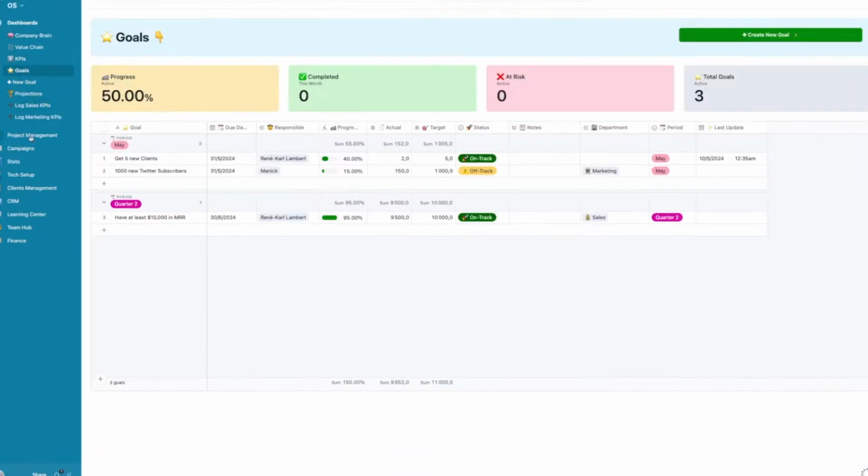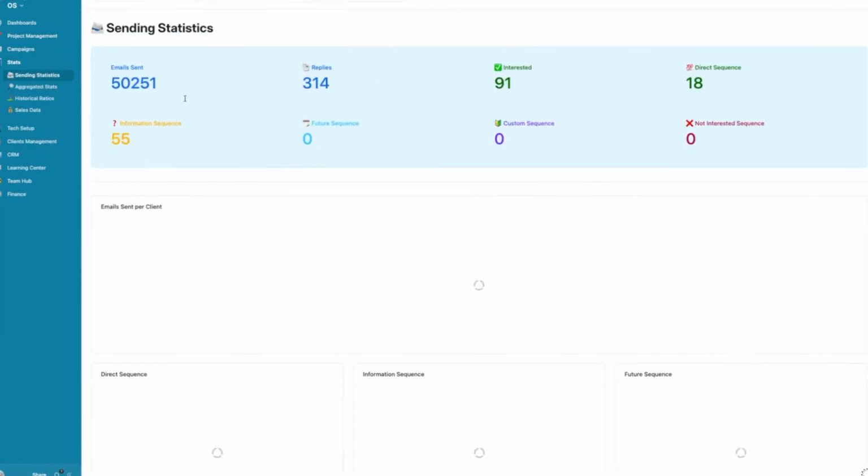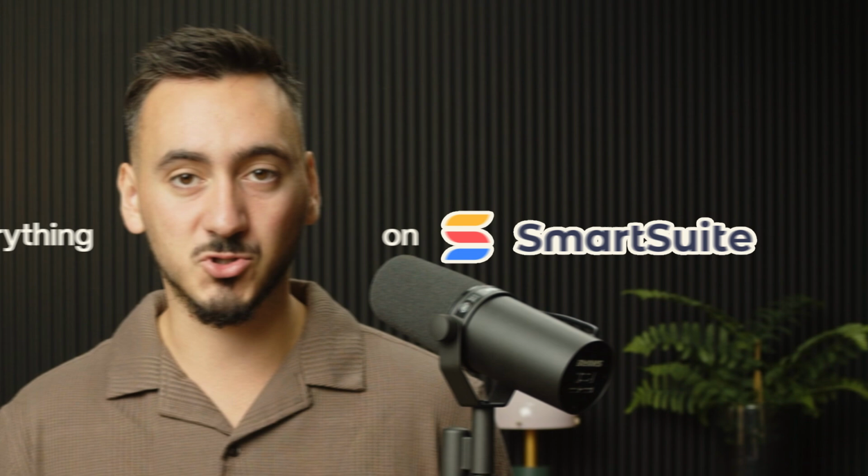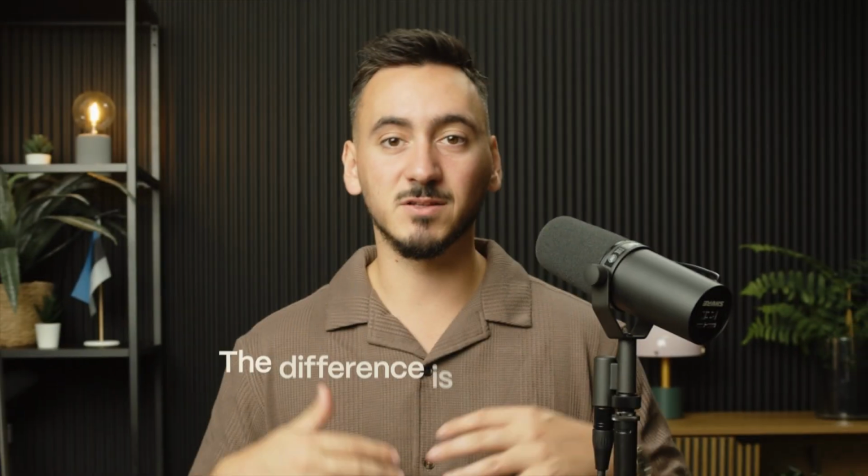Quick context, my original lead generation operating system was built on Airtable. It has generated over $250,000 in sales across multiple clients. But we recently rebuilt everything on SmartSuite for our own operations, and the difference is night and day. If Airtable is Android, SmartSuite is Apple. We can build beautiful, intuitive applications with way more possibilities now.